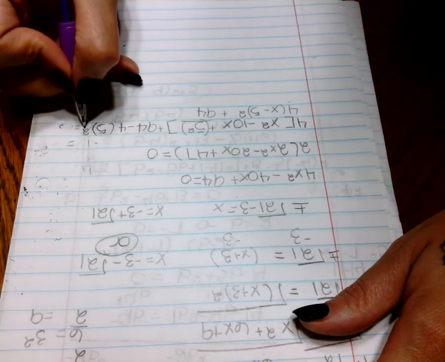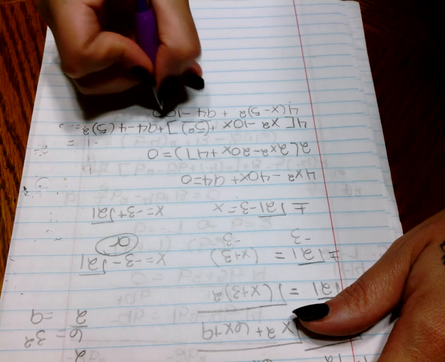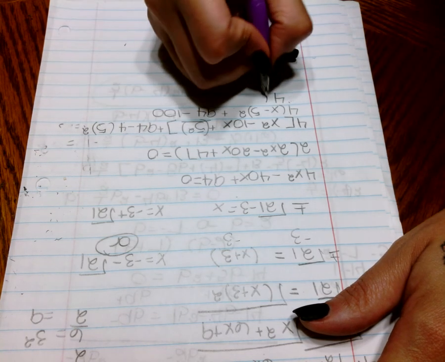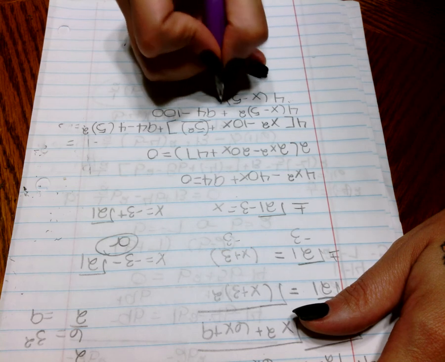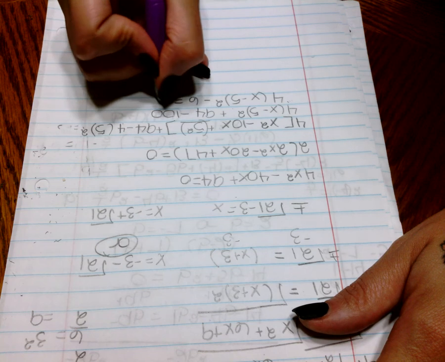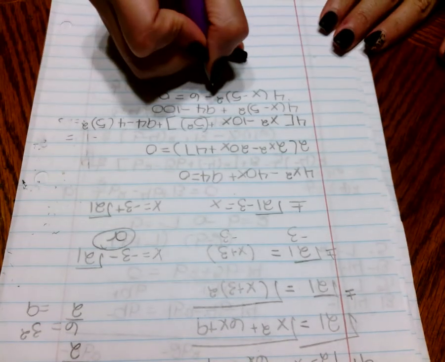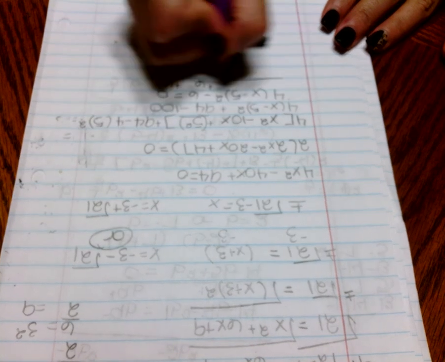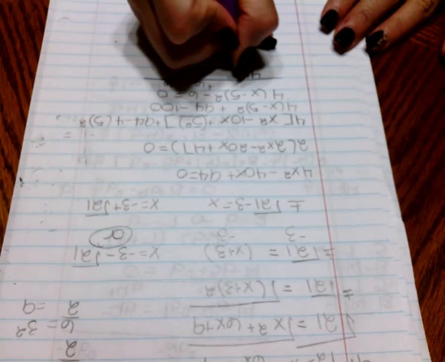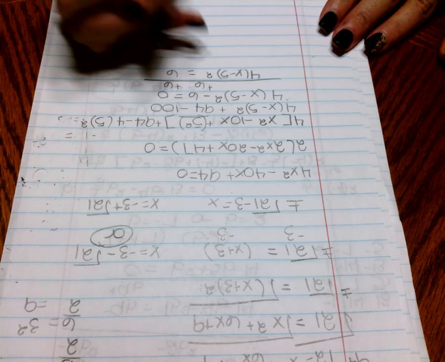So 5 squared is 25 times 4 gives you negative 100. Then you have 4 parentheses x minus 5 squared minus 6 equals 0. You will add 6 to each side. This gives you 4 parentheses x minus 5 squared equals 6.